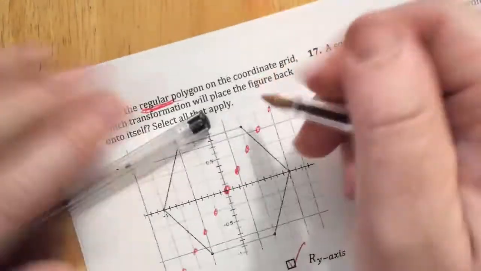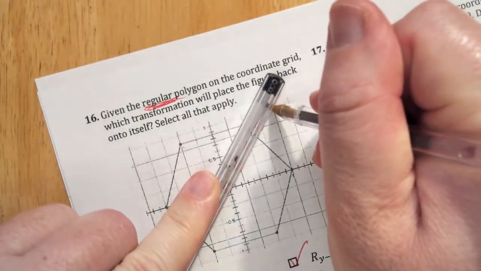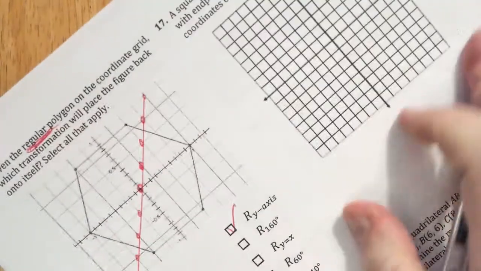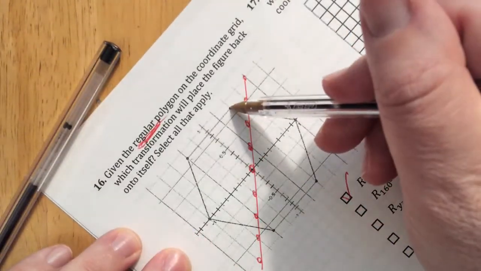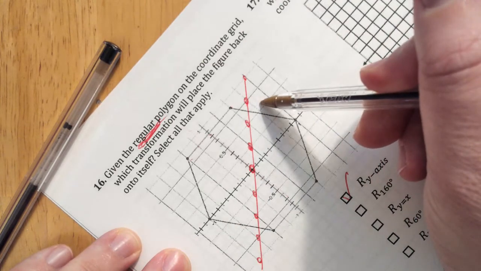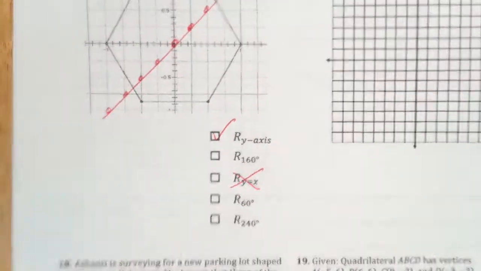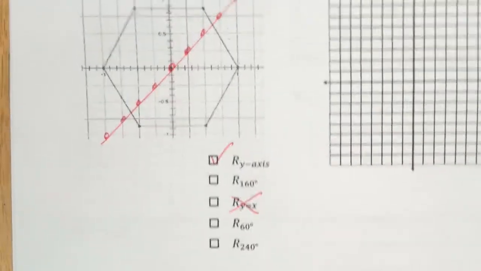Okay, so does that look like you cut that sucker in half? No, because look, if I flip this over this line, it would land right here, and I didn't land on this shape, so that didn't work. So that's no good. All right, how about 240?